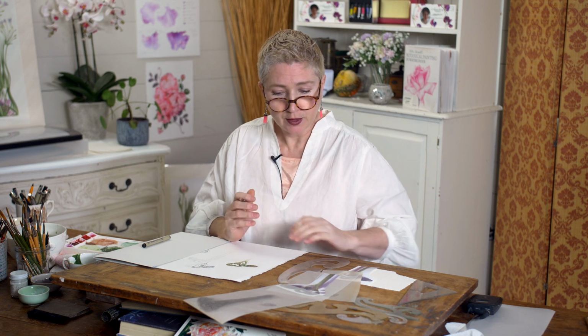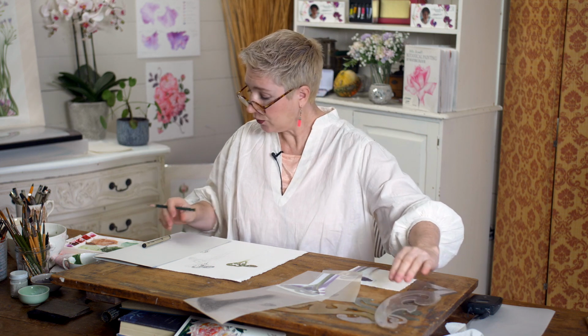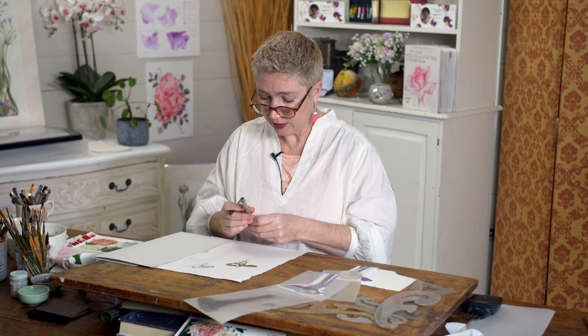If you just put it slightly off and it's not quite parallel with the edge, it can look like it's just been plonked there, and it doesn't have that beauty. So the next tool that I'm going to talk to you about is a drawing pen.